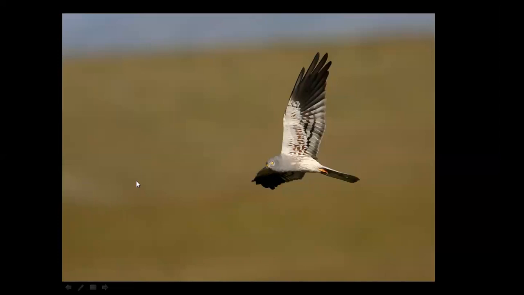Montagu's is very, very long in the wing. And if you look at an important point here, there's four projecting primaries here. Now, the hen harrier has five projecting primaries. So if you're ever in doubt and you can get a feel for how broad the hand is, the broader the hand, the more likely it's going to be a hen harrier.